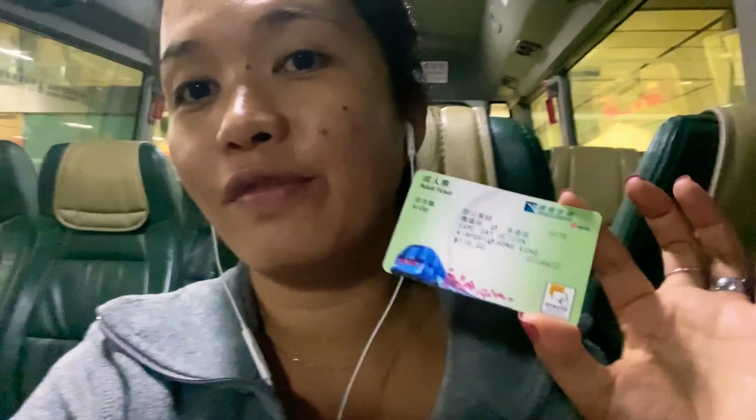So I checked earlier. Uber will cost around 350 Hong Kong dollars to go to my hotel, which is the IBIS hotel. And the train is only 115, so it's less than half the price. So I really think this is the cheapest way to get to any hotel here in Hong Kong.